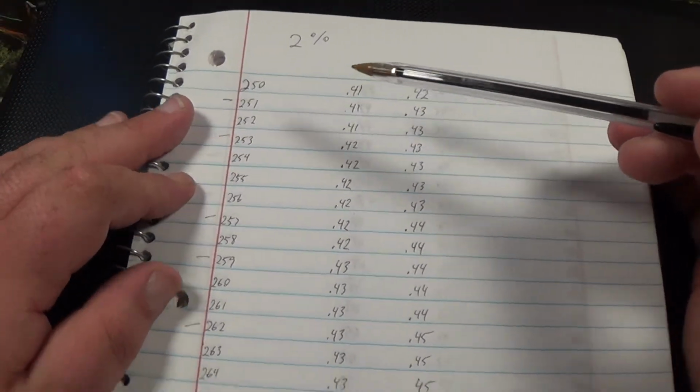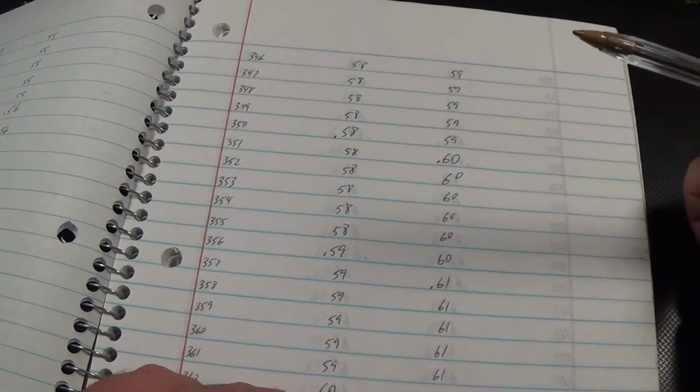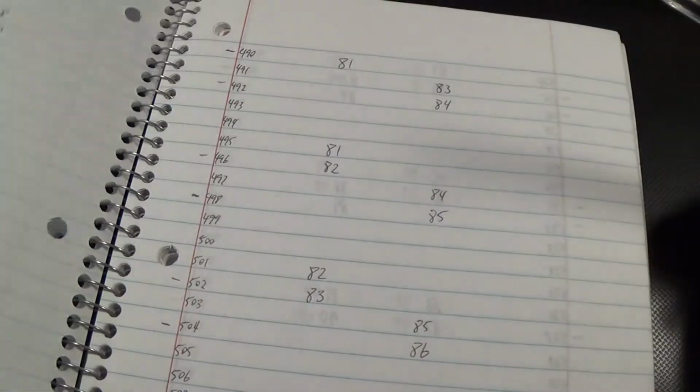So yeah, let's flip the pages a little bit. Show you a higher number. A number I like.